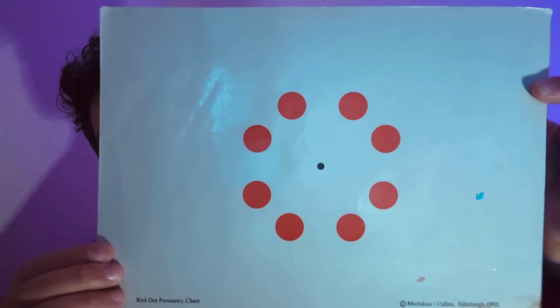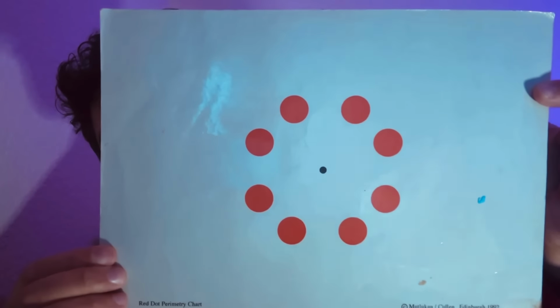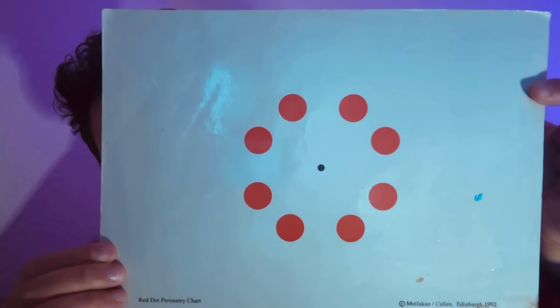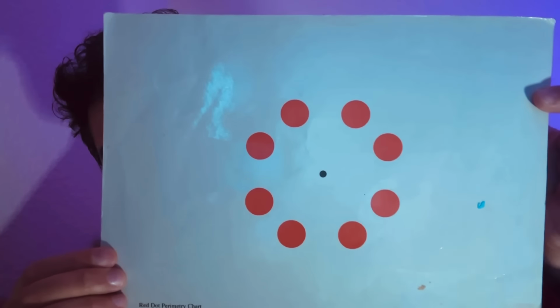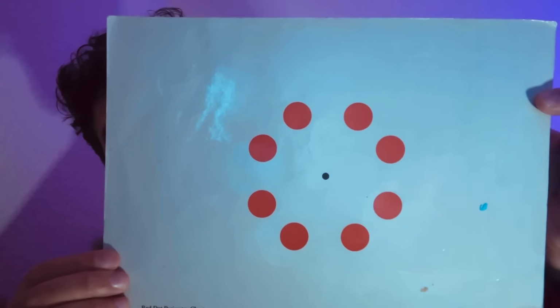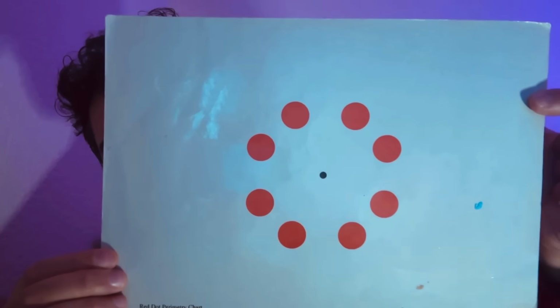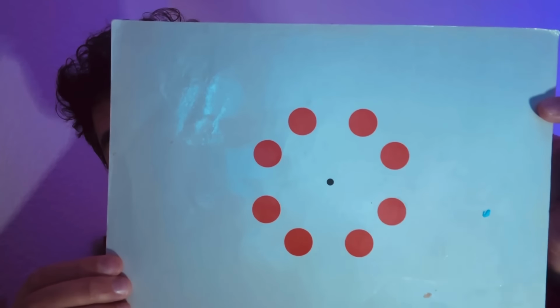Now, as you're looking at the spot, are all 8 red dots present? And are any parts of the red dots missing? And would you say the red dots are all equally red?